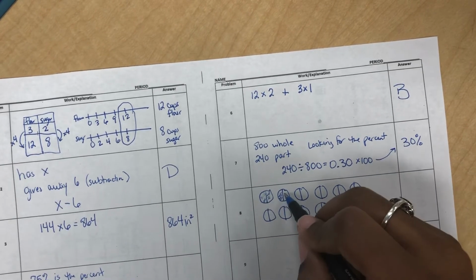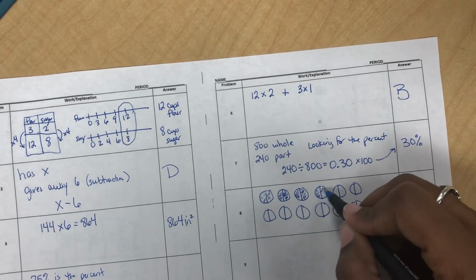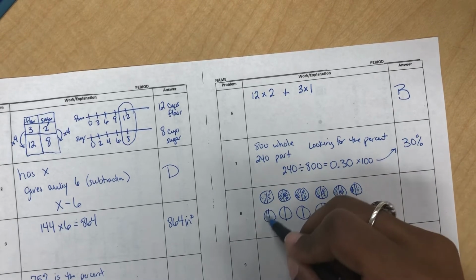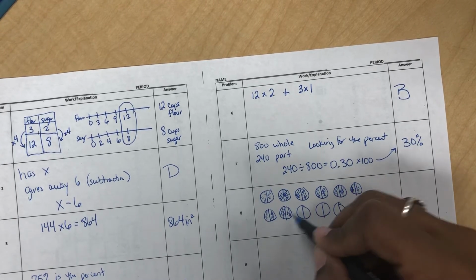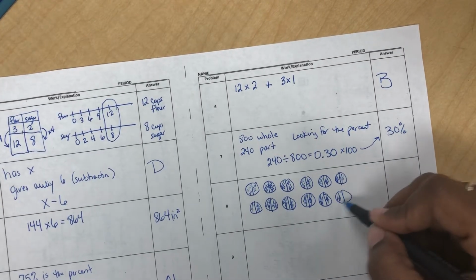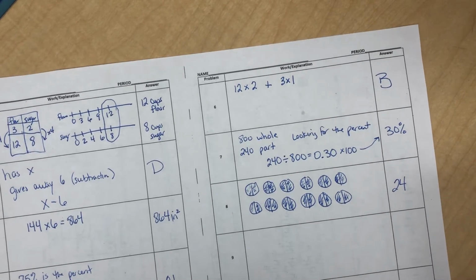So I got 1, 2, 3, 4, 5, 6, 7, 8, 9, 10, 11, 12, 13, 14, 15, 16, 17, 18, 19, 20, 21, 22, 23, 24. So I have 24 half-size pieces in 12 wholes.